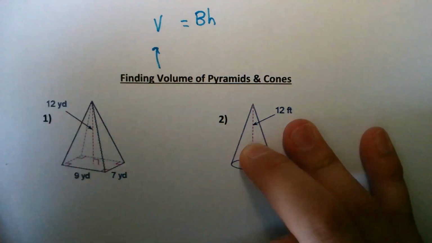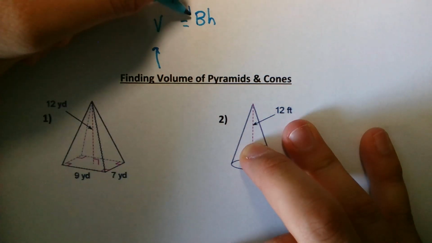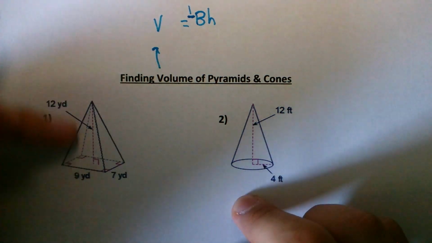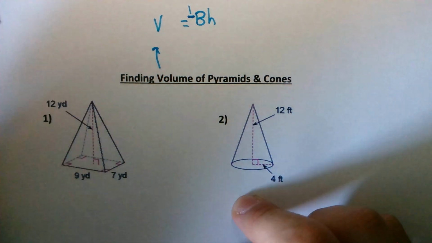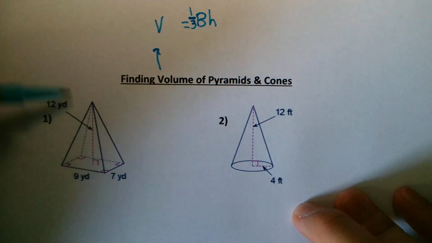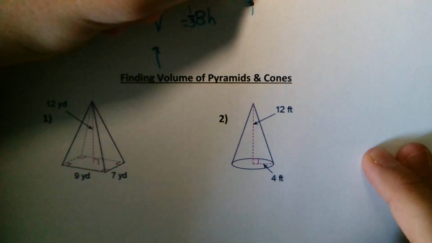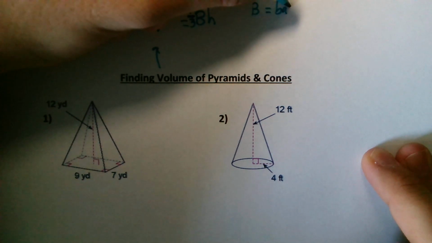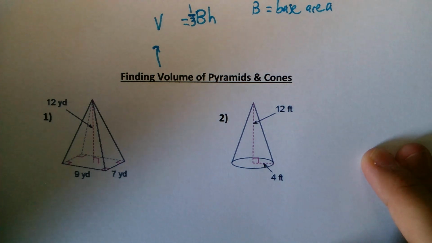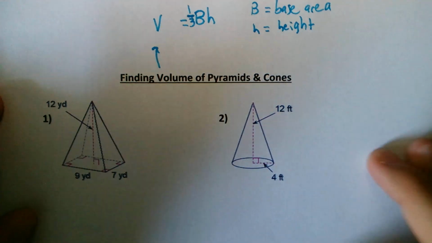For pyramids and cones, the only difference we have to make to this formula is that since it is not a full prism with parallel bases, it has one base and it comes to a point, we take a third of the volume that we would have if we had a prism with the same base. Same thing applies to cones. So base area is that capital B. Remember, we change the way we find base area based on the shape of the base. And height is just one measurement, the height of the pyramid or cone.